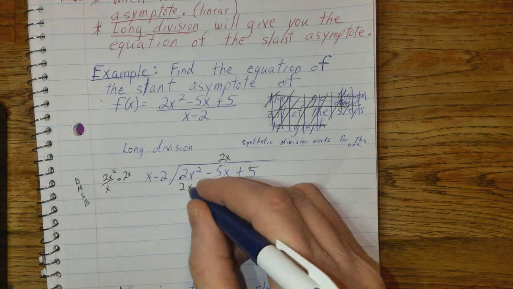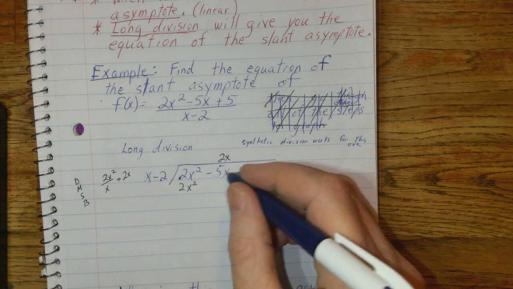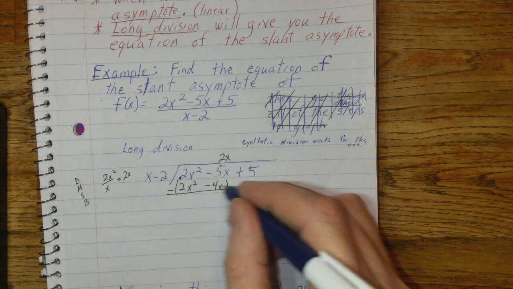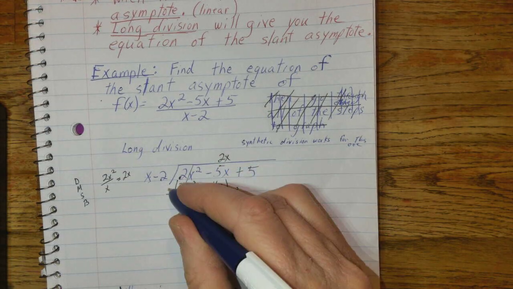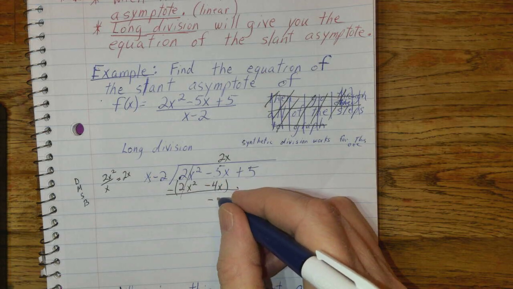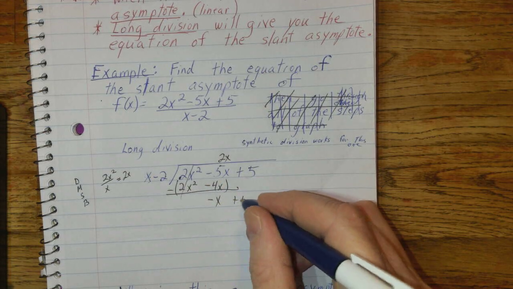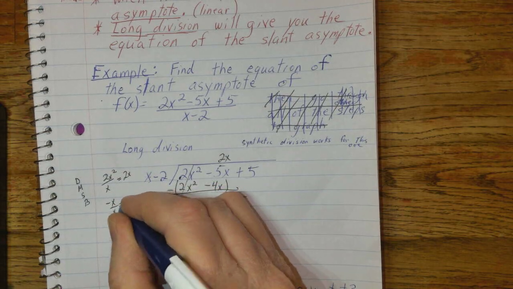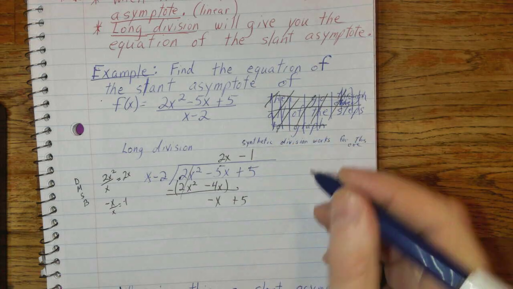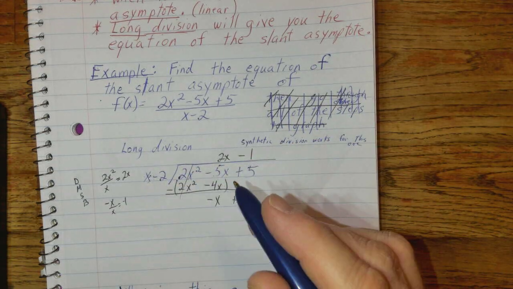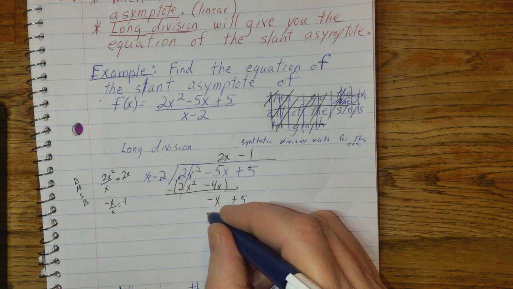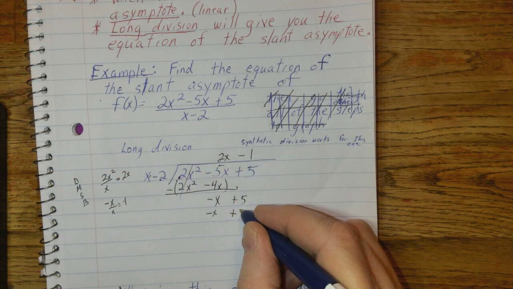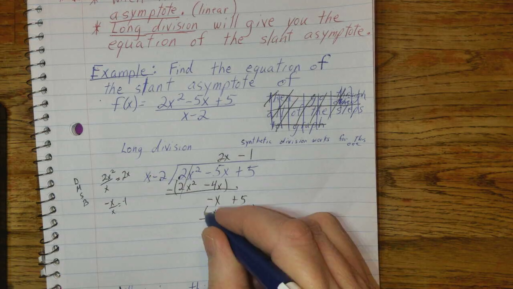2x times x is 2x squared. Negative 2 times 2x is negative 4x. We subtract that. That cancels. Negative 5 minus negative 4 is negative 1x plus 5. And then I'll divide negative x by x and get negative 1. So I'm going to put a minus 1 there. And I have negative x, and negative 1 times negative 2 is positive 2. And I'm going to subtract that.